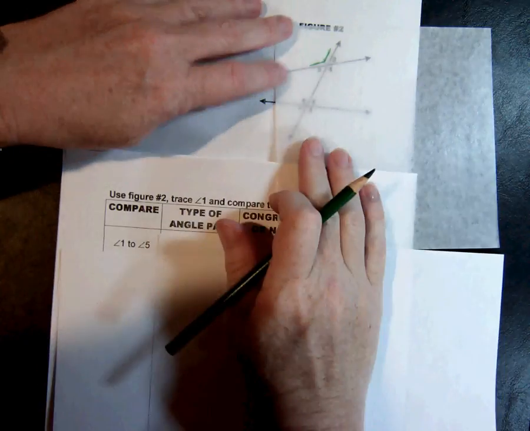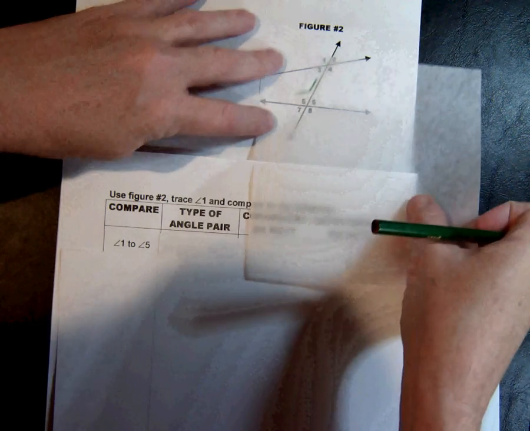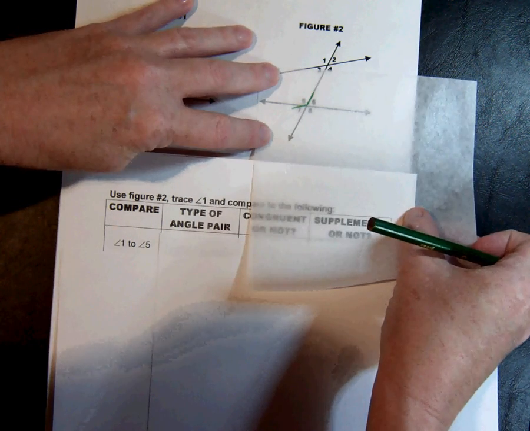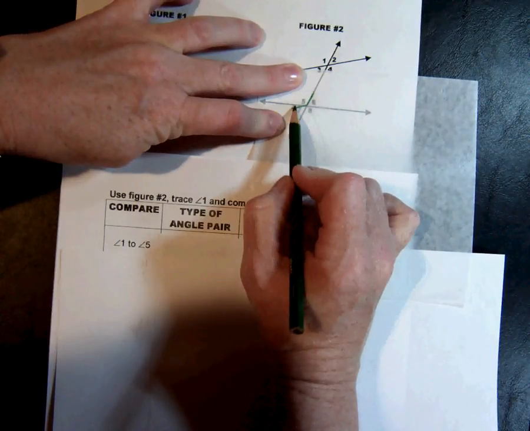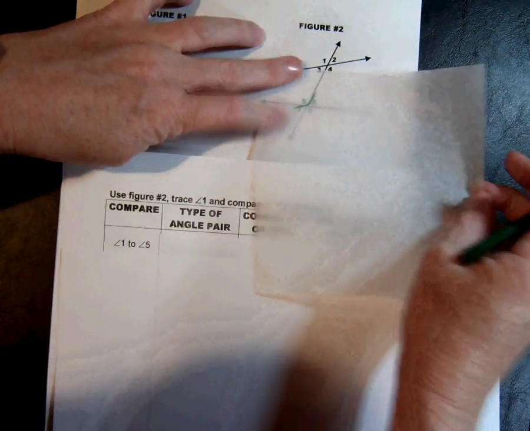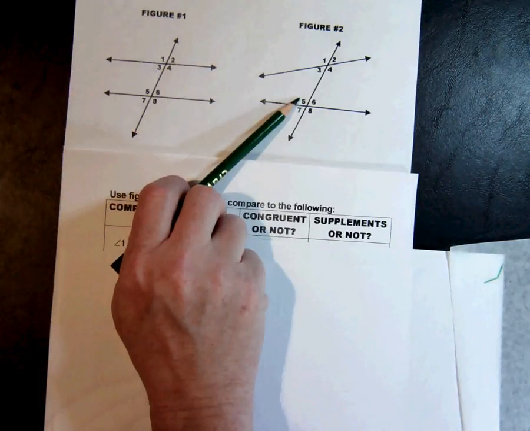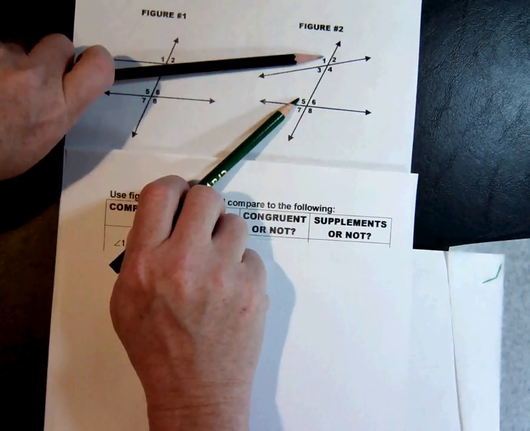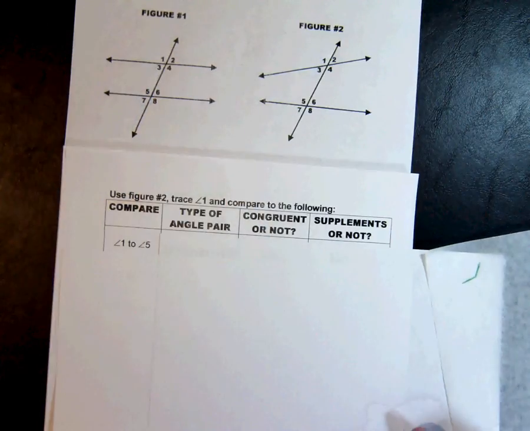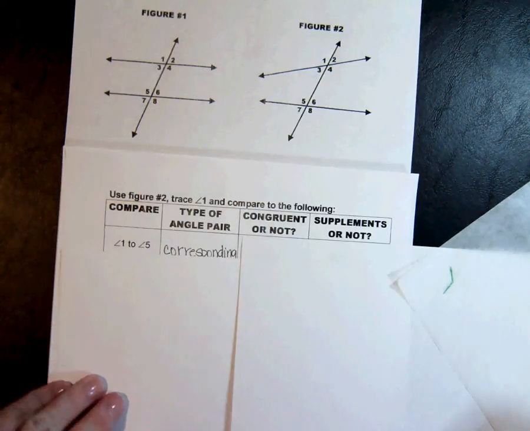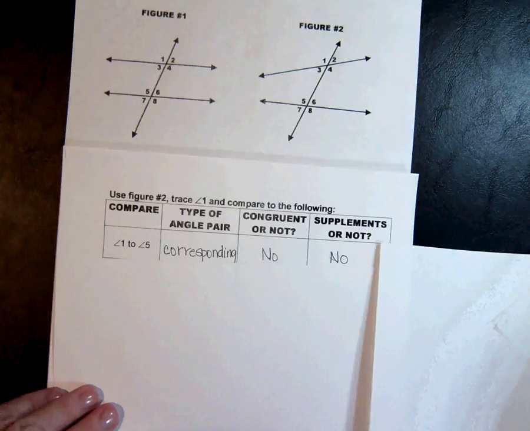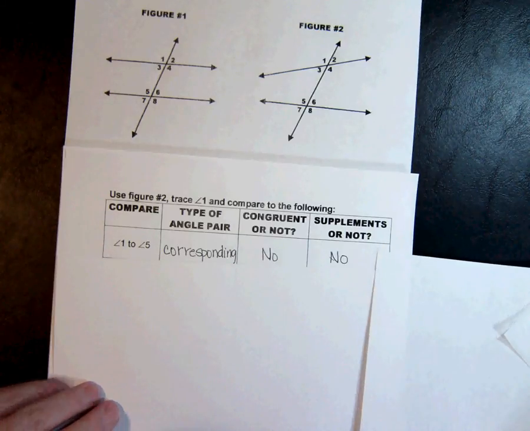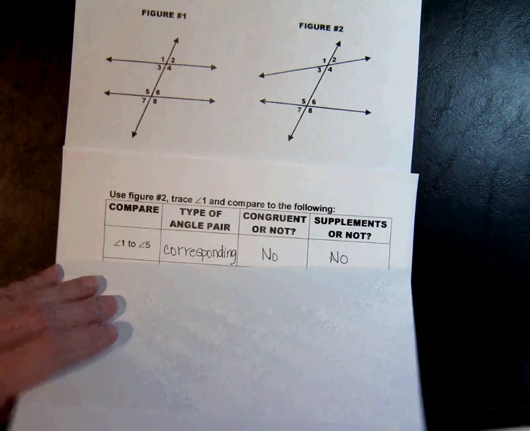So 1 and 5 are definitely not equal to each other. If you can notice, this angle 5 goes this way. It's a little bit further in than angle 1. So they're different, but notice their relationship. This one is along this line and this one is along this line. Even though they're not parallel lines, they're still considered corresponding. Are they congruent? No. Were they supplement to each other? No. They were not supplements of one another. Okay, numbers 1 with 4.